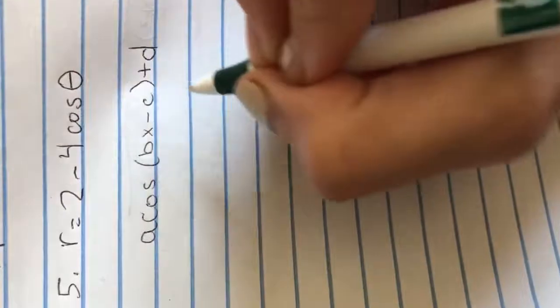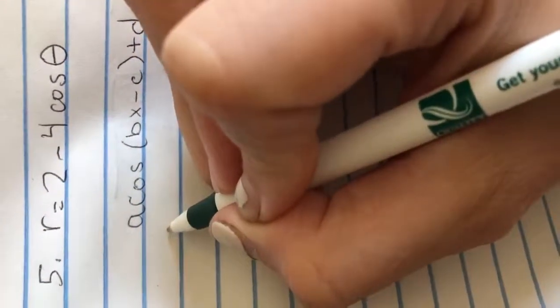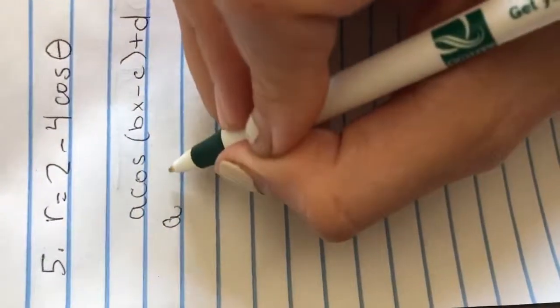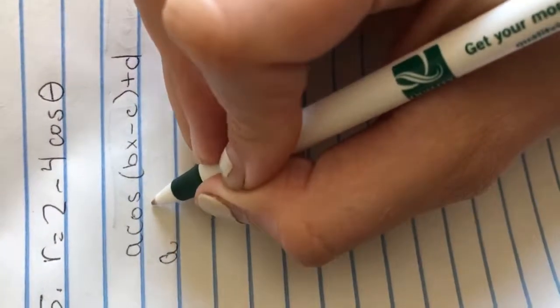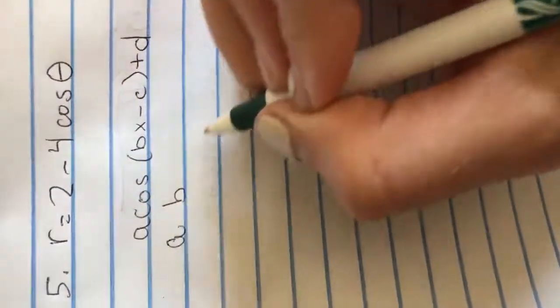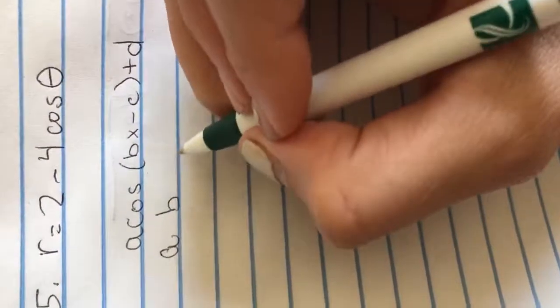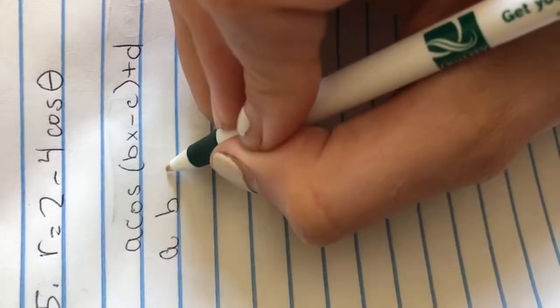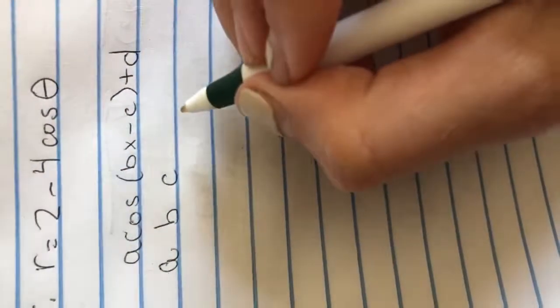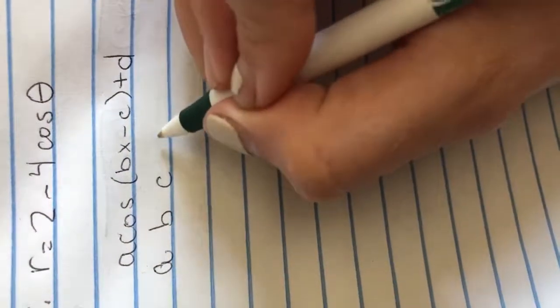And when we graph this, A is amplitude, B helps us determine the period and the phase shift, C helps us determine this phase shift, and D determines the vertical.